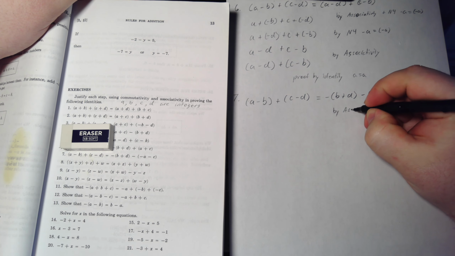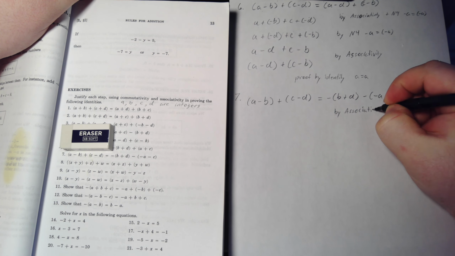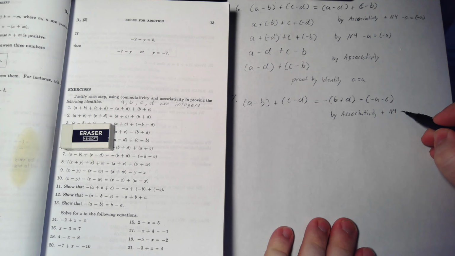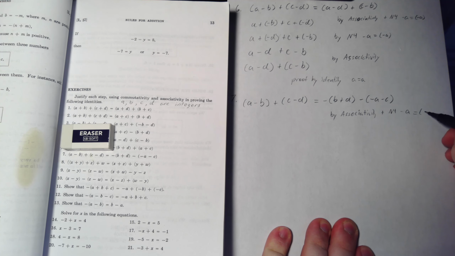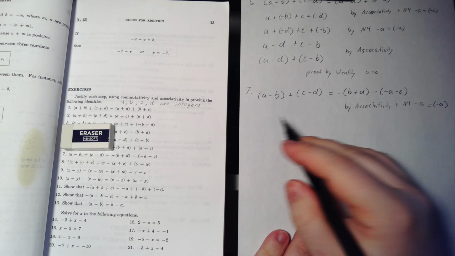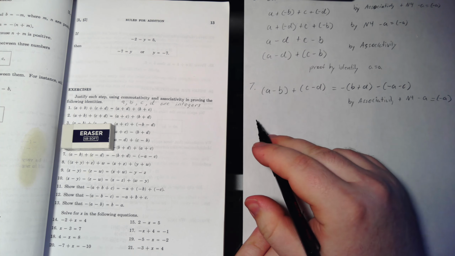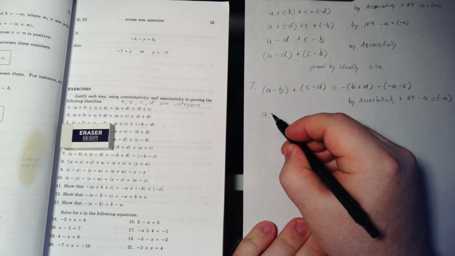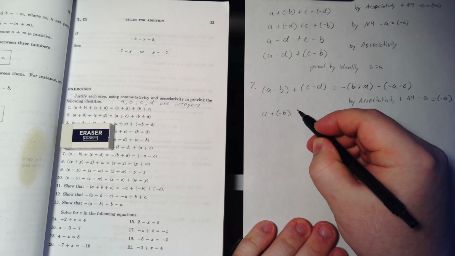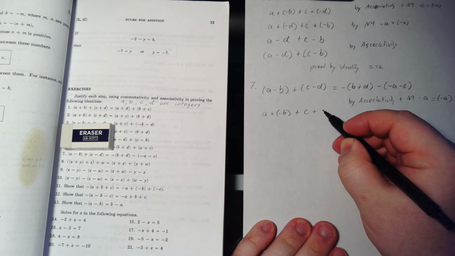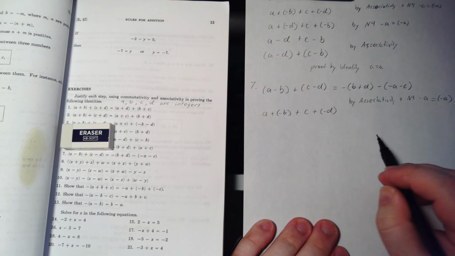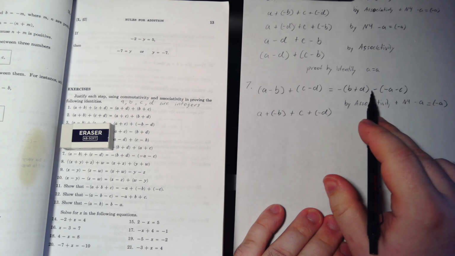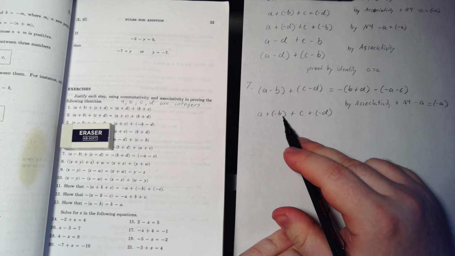So by associativity and N4, minus A equals, in parentheses, minus A. We're going to separate these into individual components separated only by addition. So we have A plus minus B plus C plus minus D. Okay? Then let's get the correct ordering we want. B, A, A, C. Okay, so B and A, swap those around.